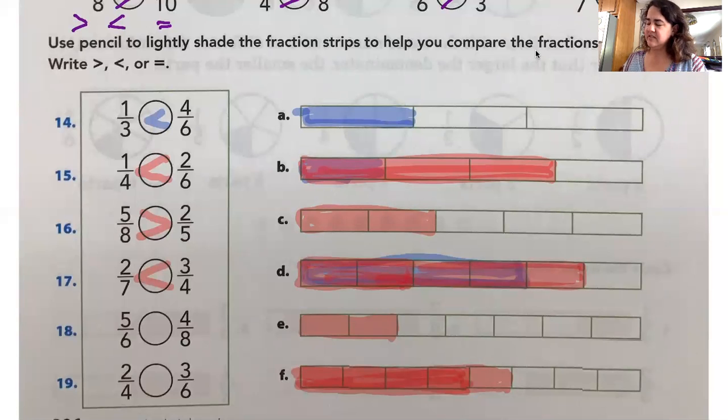Okay, so is 5/6 greater than, less than, or equal to 4/8, second graders? Yes, greater than. And then 2/4 and 3/6. So I have 2/4. Let's change colors. I'm going to go purple this time. 2/4 and 3/6. Okay, and they are equal to.